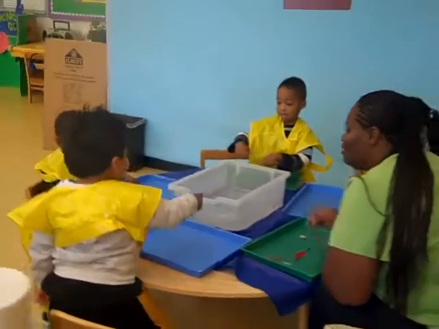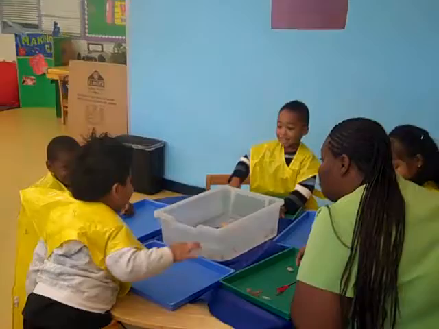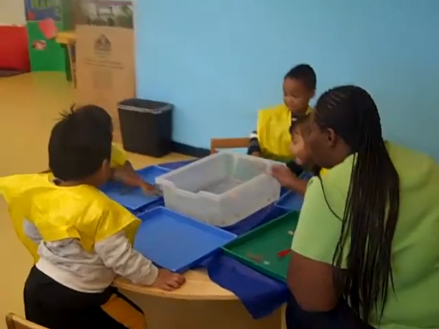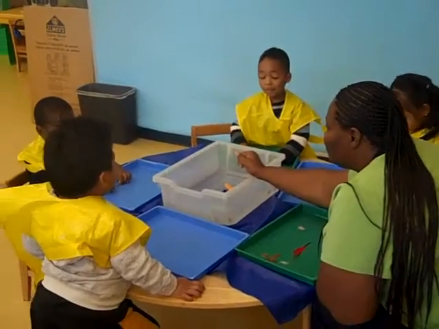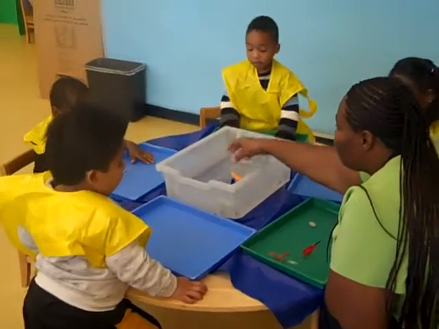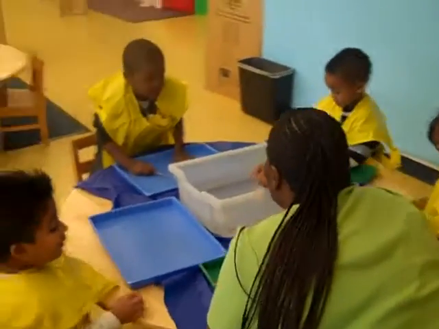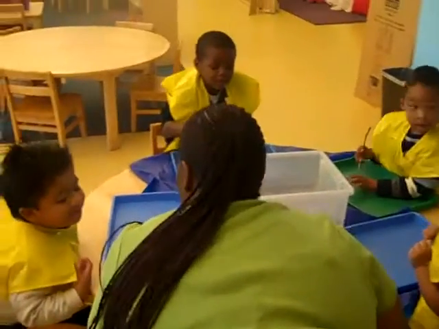Go, Brian. Let me see what yours does. It sank all the way to the bottom, too. That means it's too heavy to float on the top. It went all the way to the bottom because it's heavy. The lighter ones will float on the top because they're light.